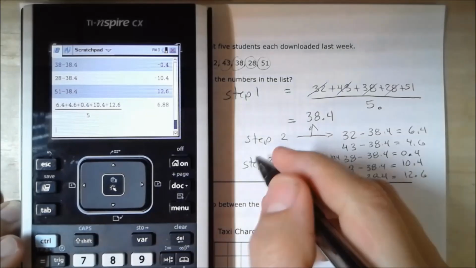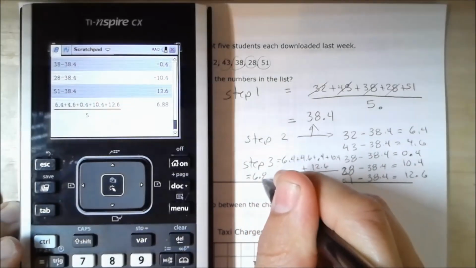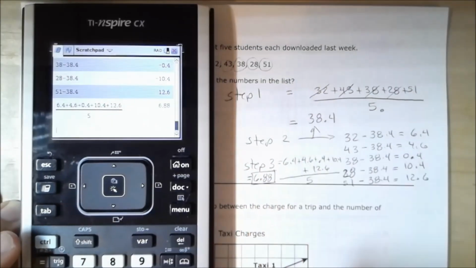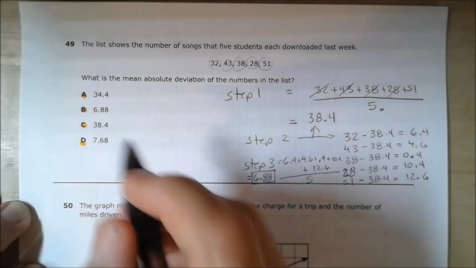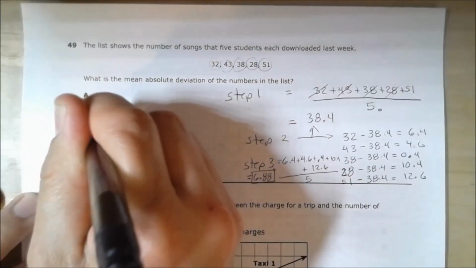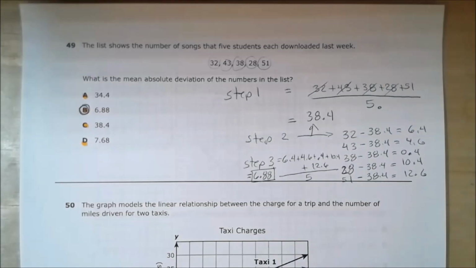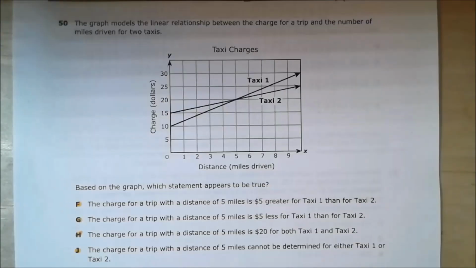And my answer equals 6.88. That's my final answer. I've done all 3 steps, and so the correct answer is B. Go ahead and pause this video and then try to do the next problem on your own.